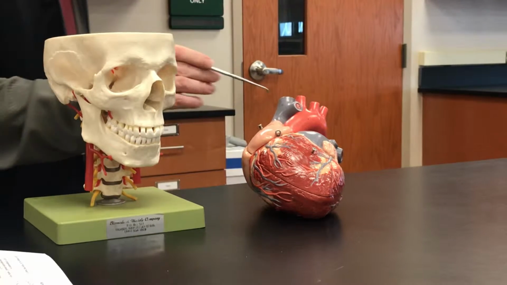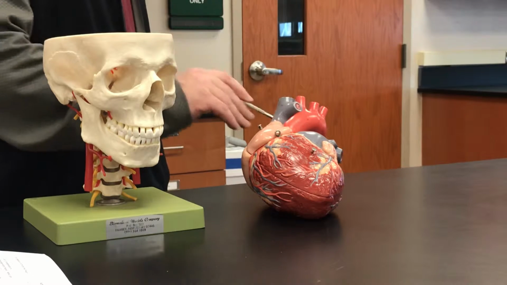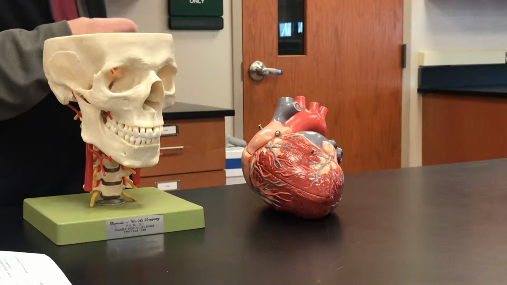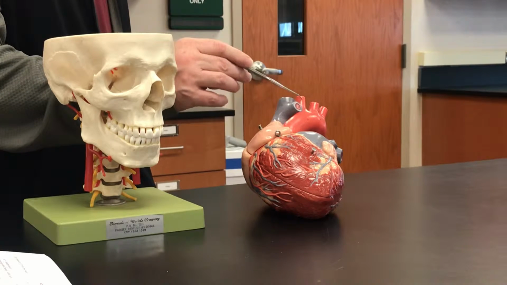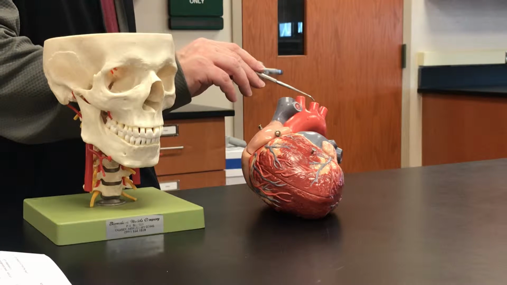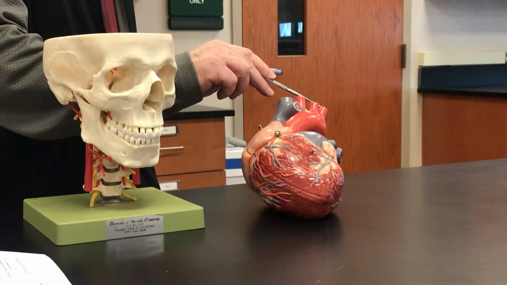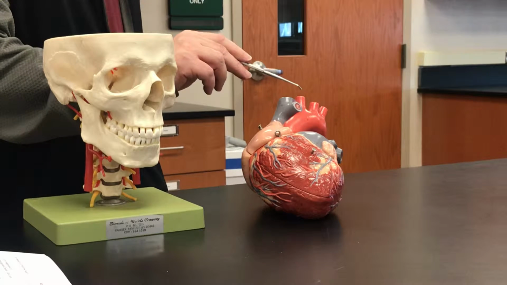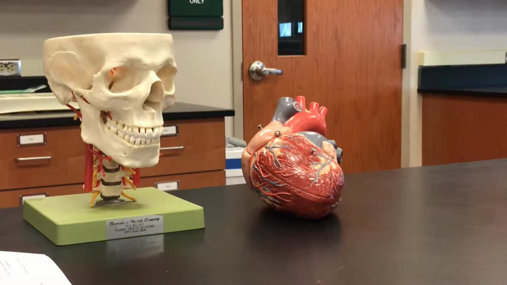So the aorta has an ascending portion, an arc, and then a descending portion. You can't really see the descending portion. Off of the aortic arch are three main branches: the brachiocephalic artery, the left common carotid, and then the left subclavian artery. This brachiocephalic will in turn branch into a right common carotid and a right subclavian artery.